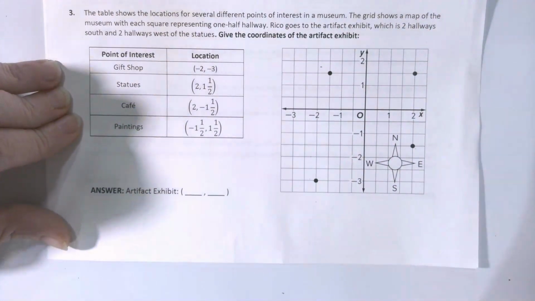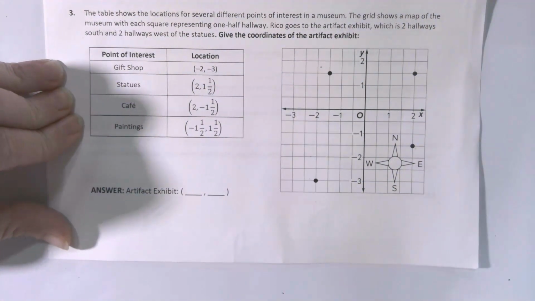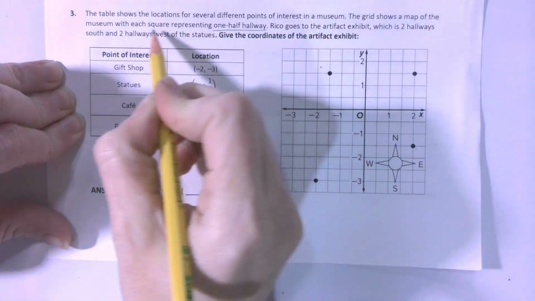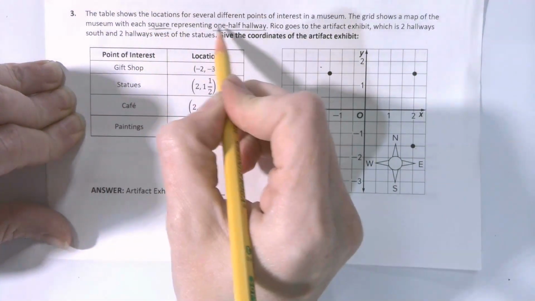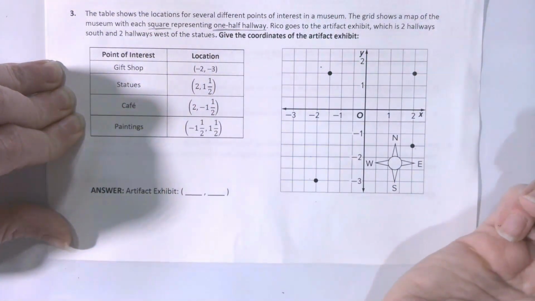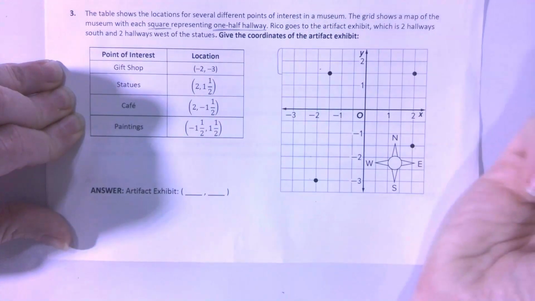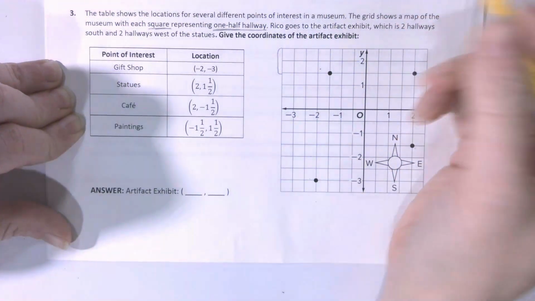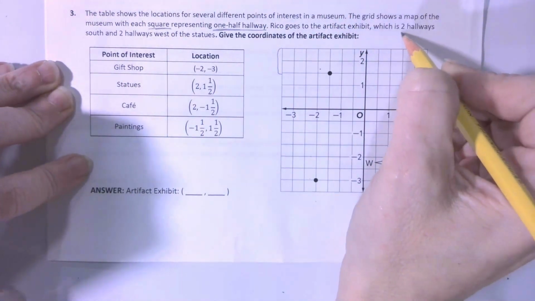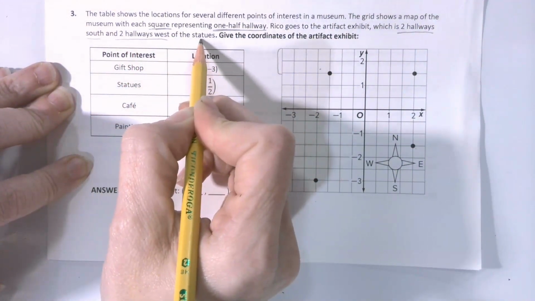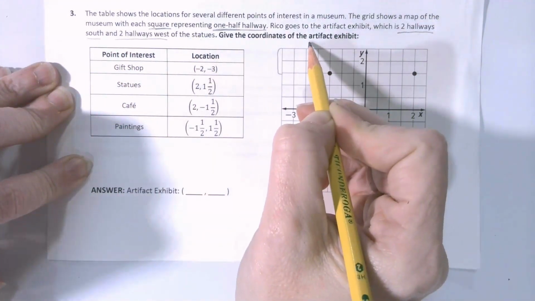Number 3. The table below shows the locations for several different points of interest in a museum. The grid shows a map of the museum, and each square represents 1/2 hallway. This is very important. They're telling you that each square represents 1/2 of a hallway, whatever that means. Okay, that means that if I'm moving a hallway, a full hallway, I would have to move 2 squares to move 1 full hallway. Rico goes to the artifact exhibit, which is 2 hallways south and 2 hallways west of the statues. Give the coordinates of the artifact exhibit.